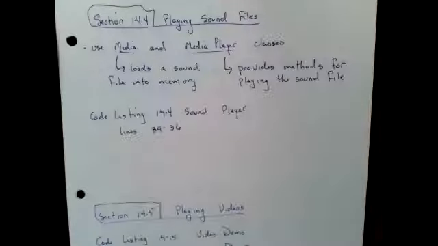Section 14.4 talks about playing sound. And just from my notes, making quick comments, we're going to be using two different classes. The one loads the sound into memory, and then the other gives us the methods that we might need to play the sound. Code listing 14.4 is one that's called Sound Player.